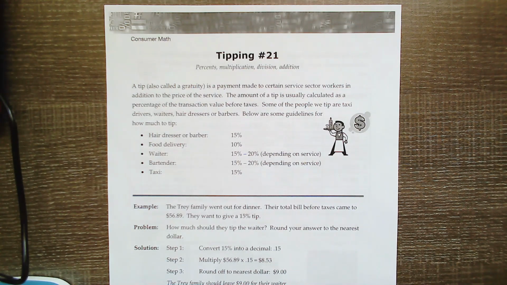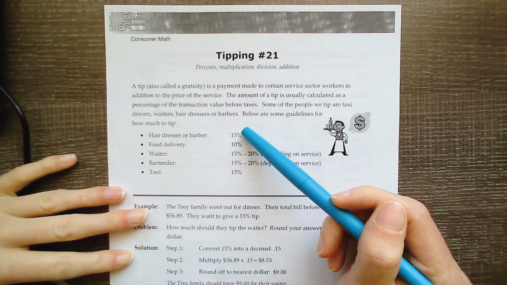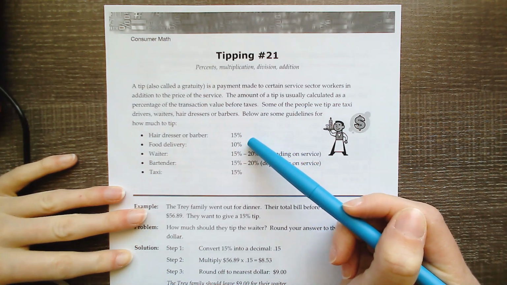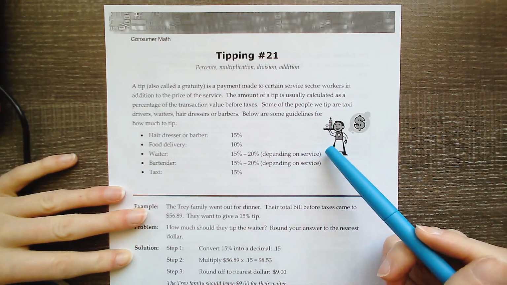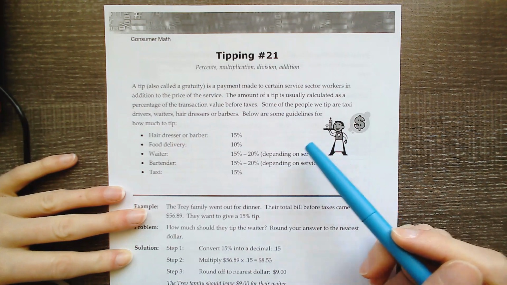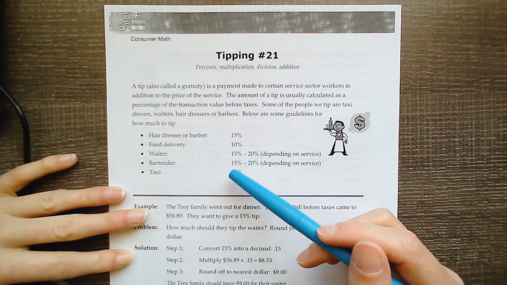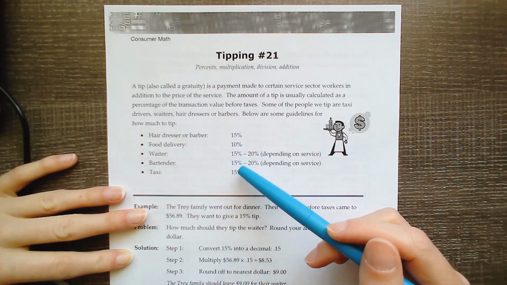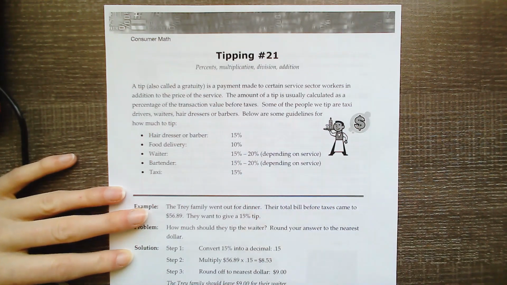Here are some general guidelines on how much to tip. These are very general, depending on where you are and how happy you are with the service, but in general, a hairdresser or a barber, we tip 15%. A food delivery driver is usually about 10%. A waiter, 15 to 20%, depending on the service. If it was really good, you're going to go closer to 20. If it was okay, 15. A bartender, same thing, 15 to 20. And a taxi driver, we typically tip 15%.